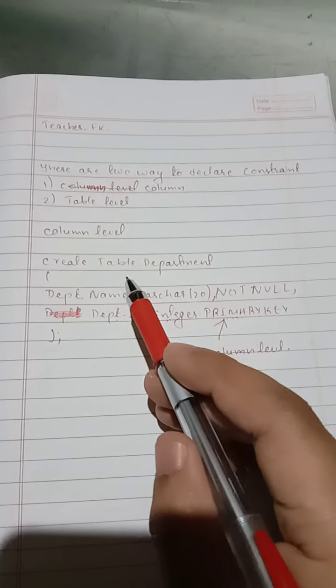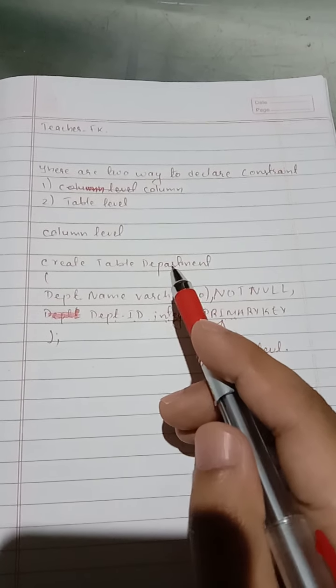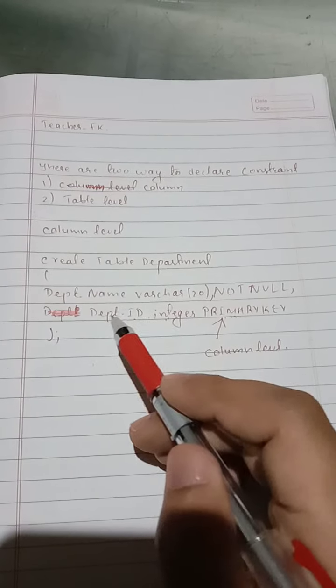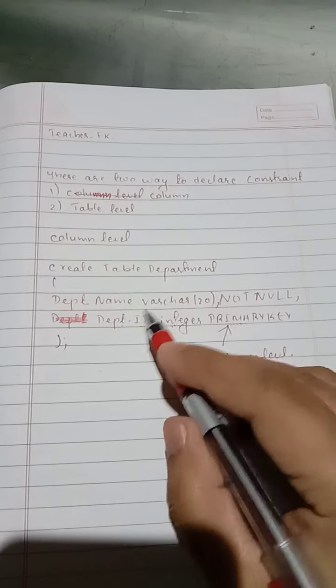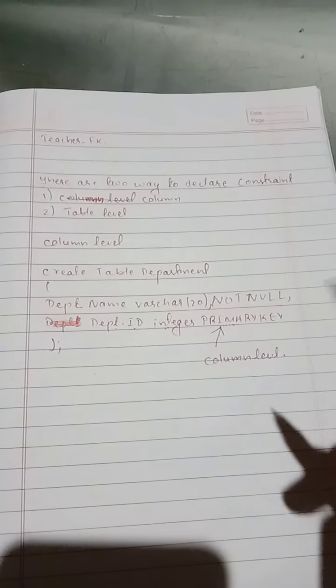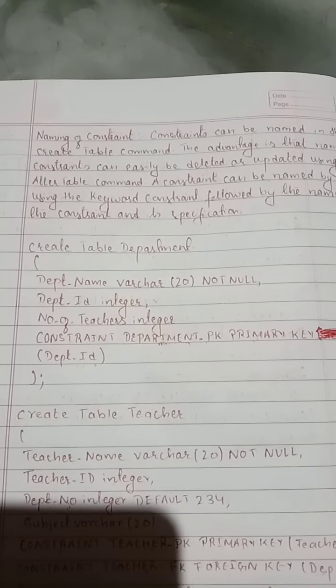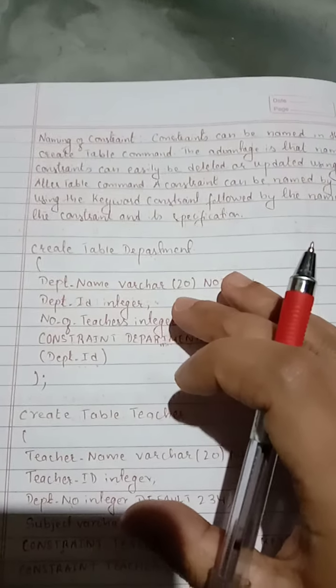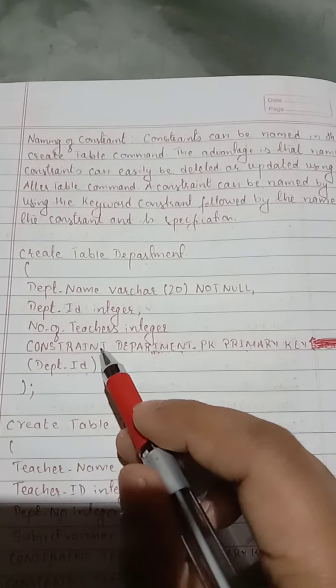Here we have created a table named department. In this department table we have two columns, department name and department id. I've given the primary key at the column level. This is an example of how we use a constraint at the column level. And this is an example of how we give a constraint at the table level.